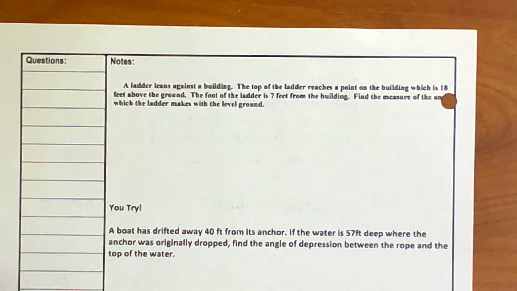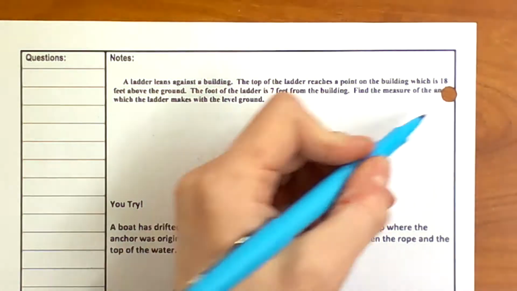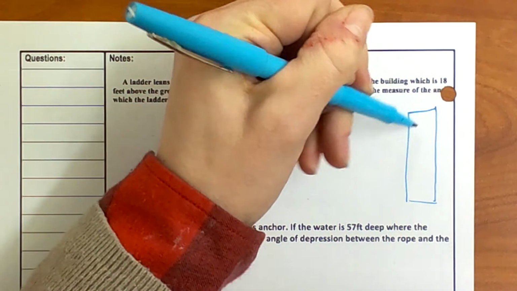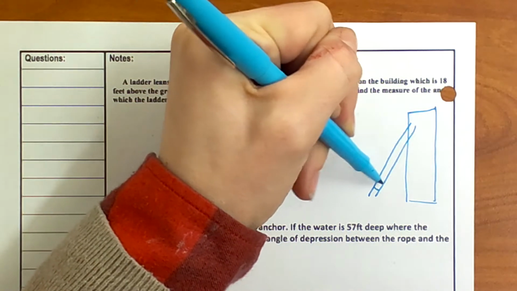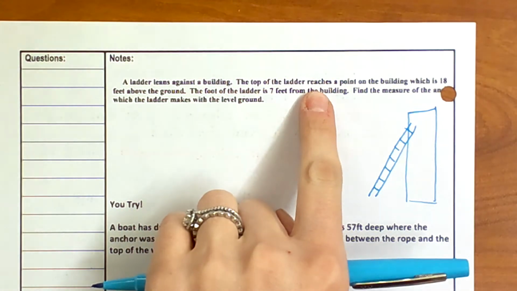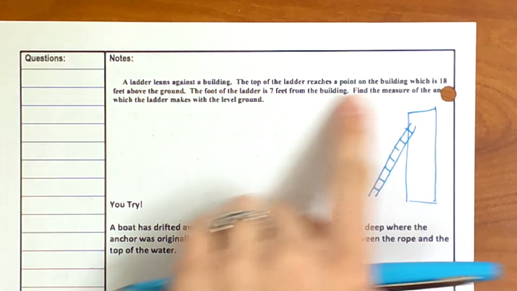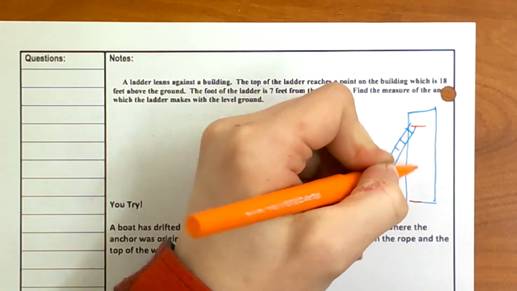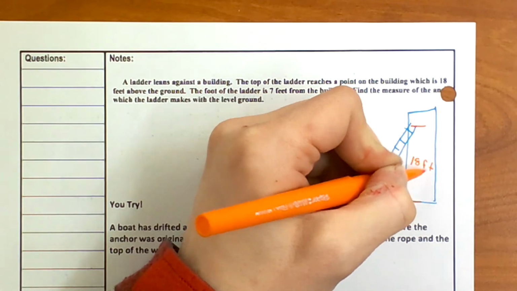Okay, on the back, we've got a word problem. It says, a ladder leans against a building. So I can draw my building, and then my ladder that leans against it. The top of the ladder reaches a point on the building which is 18 feet above ground, so from here to here we have 18 feet.